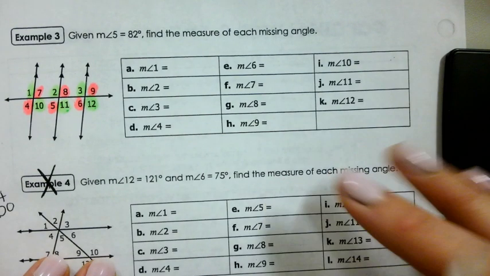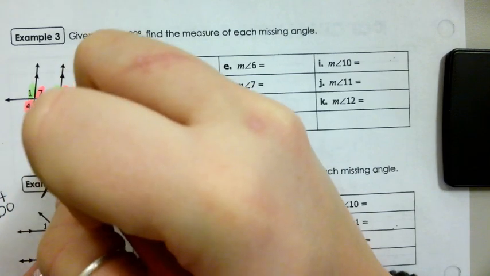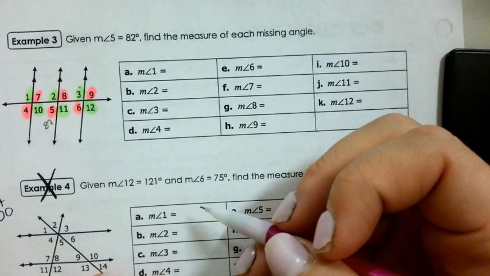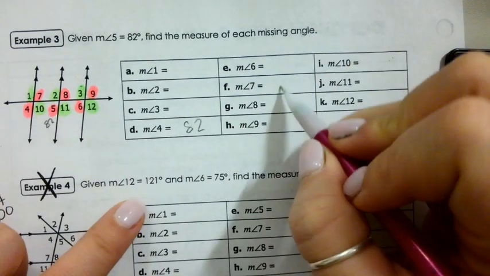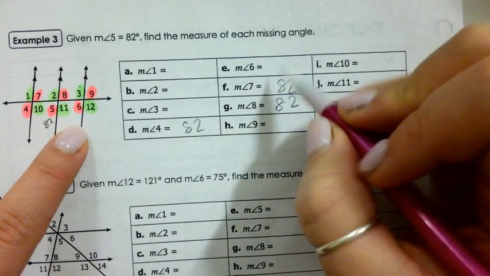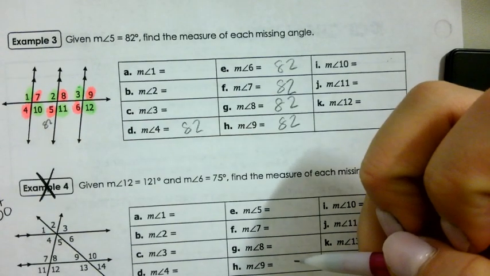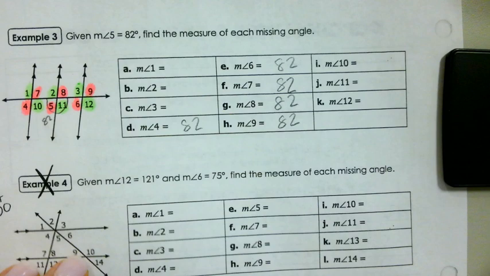If you have angle 5 as 82, that means all the pink angles are going to be 82. So 4 is 82, 7 is 82, 8 is 82, 6 is 82, and 9 is 82. Then you just have to see that angle 5 and 11 are a linear pair.